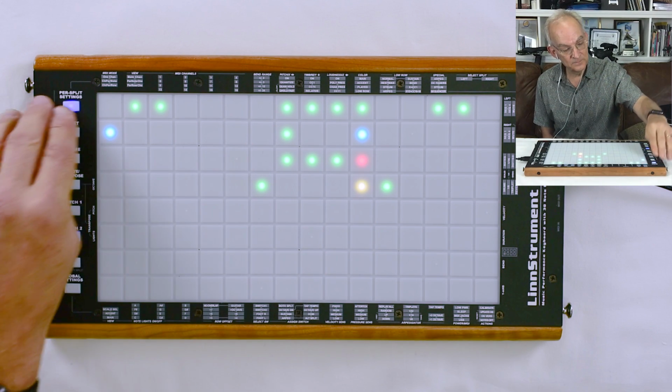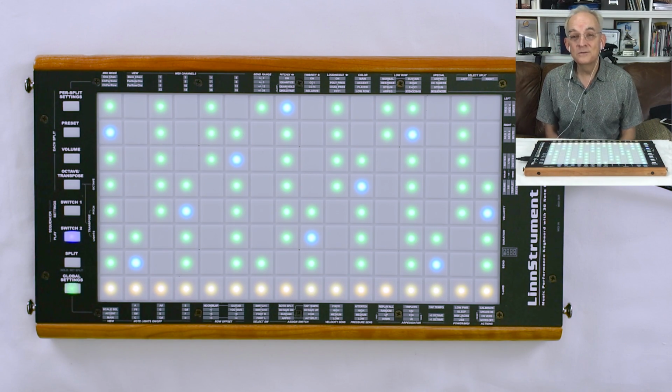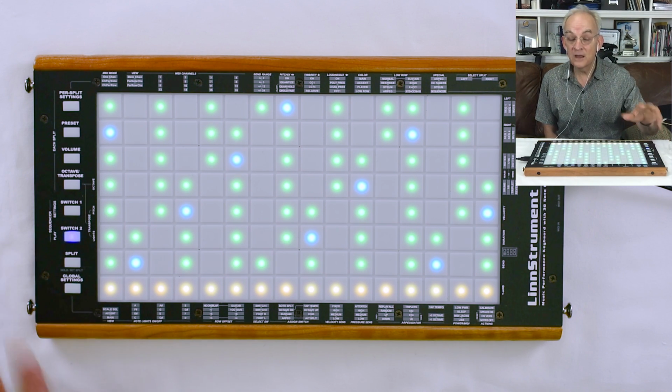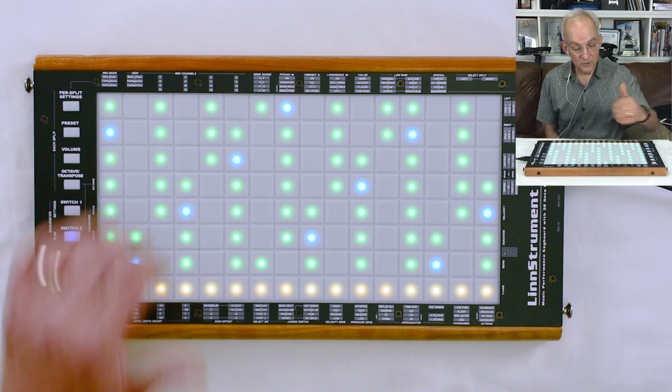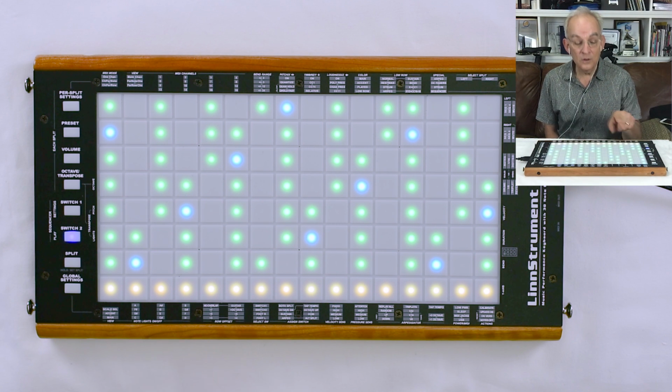You press Arpeggi. And then you'll see that the lowest row is yellow, and that's going to actuate and adjust the arpeggiator speed. I'm also going to turn on switch 2, and that will put the arpeggiator on the whole time I'm playing, as opposed to it being arpeggiated only when holding down the low row.